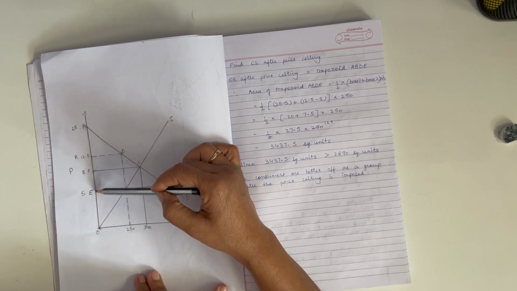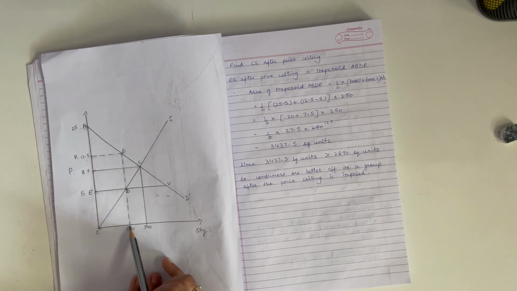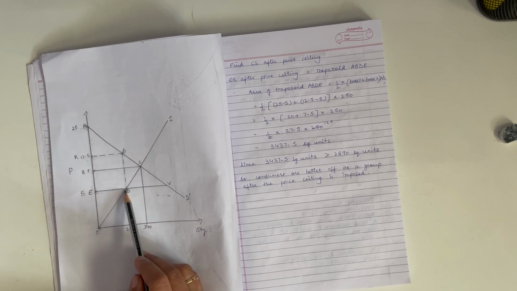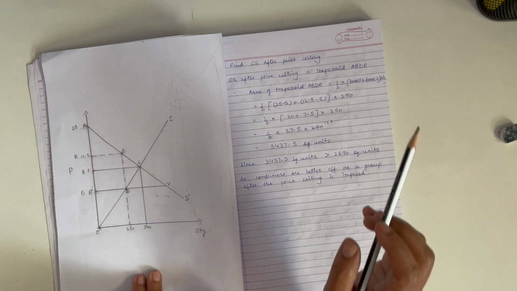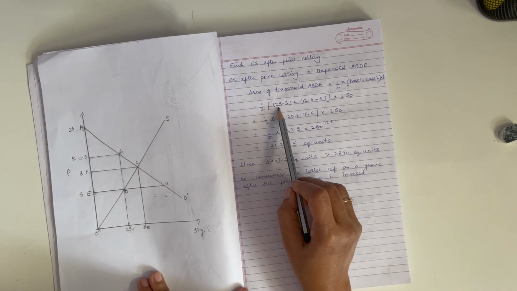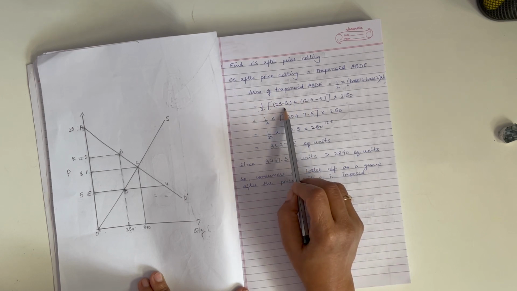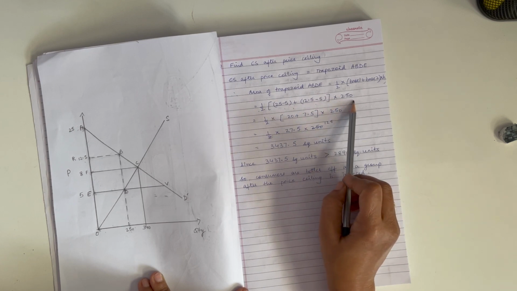Understand me? And the height is given by ED, which is nothing but 250, since this and this are parallel. So ED is my height, given by this 250 distance. So that's what I've done: half into base 1 plus base 2, the whole into my height.